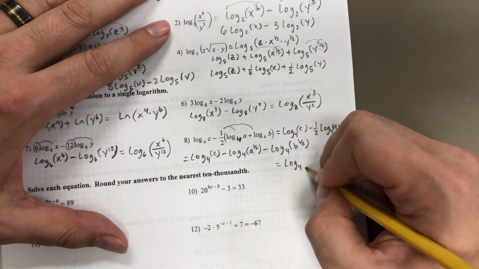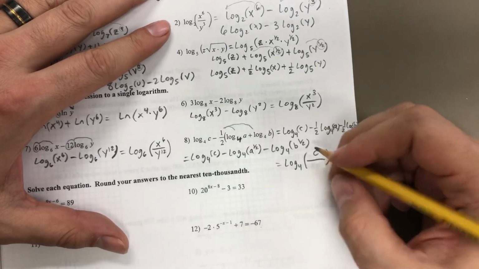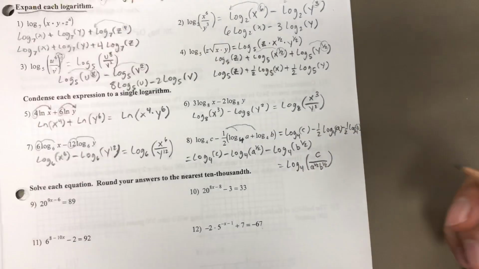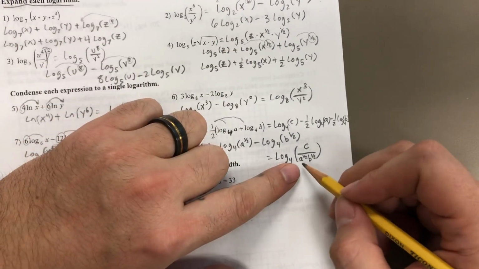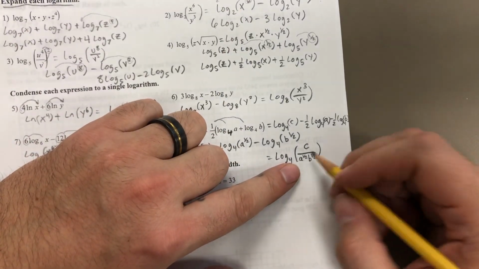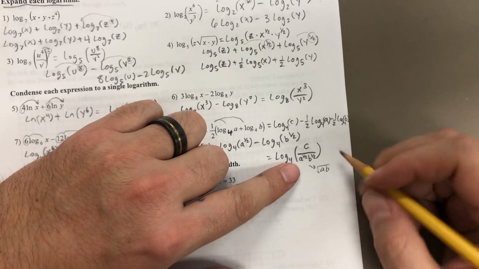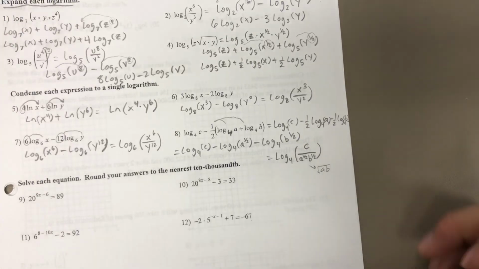So this combines to make one log that looks like this. Log base 4 of, the c is going to be the only thing in the numerator. And then in the denominator, I've got a to the 1/2 and b to the 1/2. And if you were in my class, that'd be as far as you need to go. But some are going to require you to write that as a square root. Now this can easily turn into a times b and then the square root of that. So you can write those either way, and that would be your answer for that.